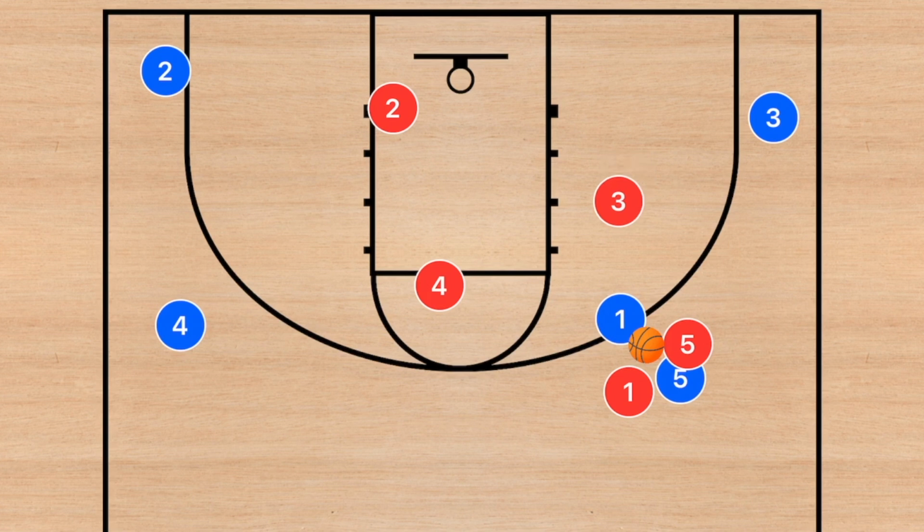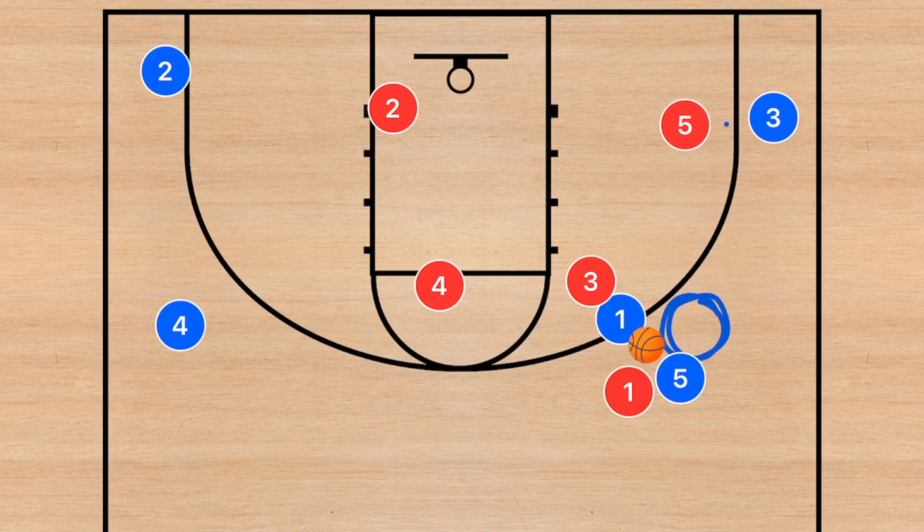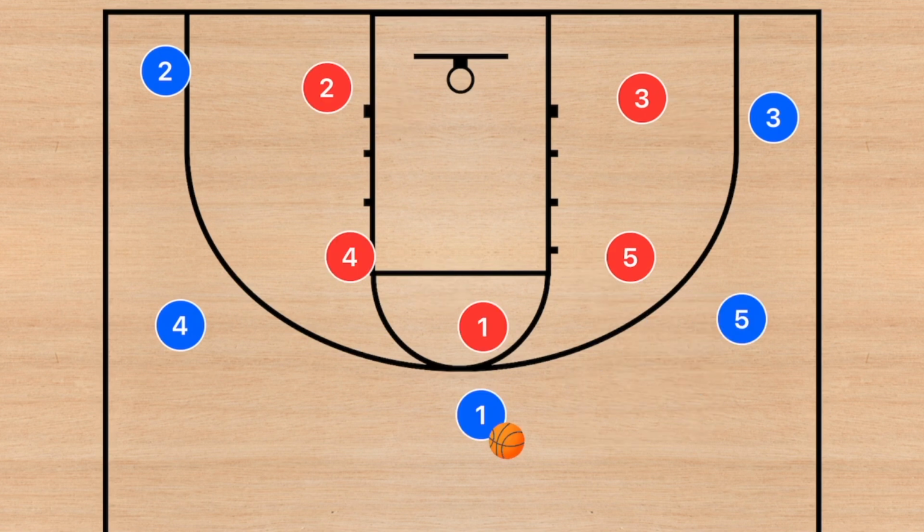If, for example, they got that pass over to player 1, this is where it gets tricky, especially with younger players. I would want player 3 to guard player 1, and because player 5 red is closest to 3, I would want him to go down and switch onto player 3. Now you've got a mismatch here at younger ages. However, that's just something that you're going to have to deal with, because now player 1 and 5 will be guarding each other.